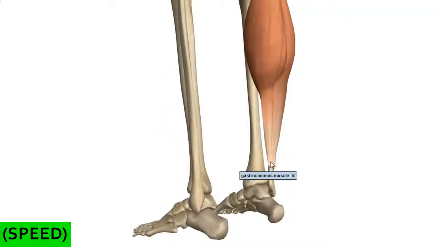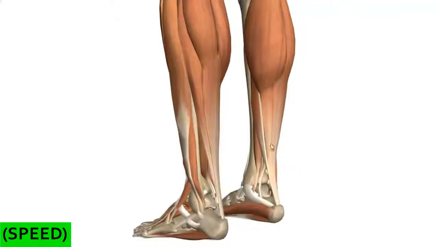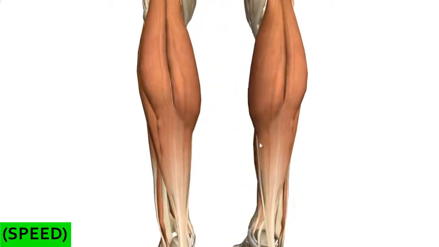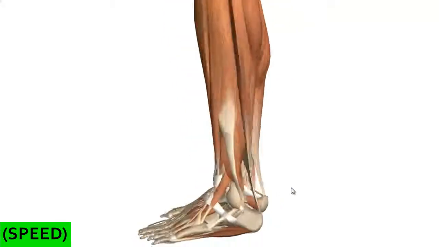it's not quite shown clearly here, but it inserts onto the calcaneus via the calcaneal tendon. So I've just brought the muscles back in, and we can see this tendon now. So this is also known as the Achilles tendon. So this muscle has 2 functions. It plantarflexes the foot.